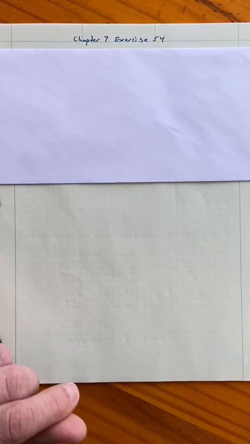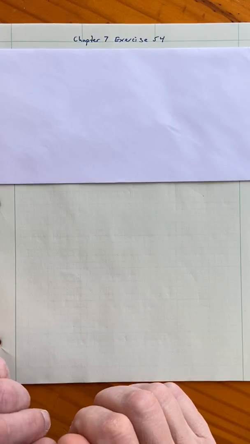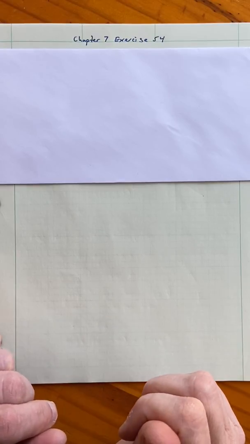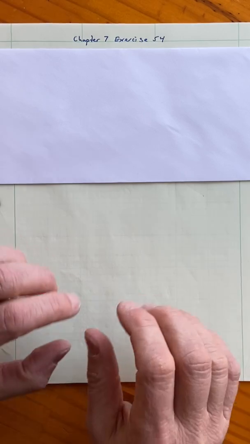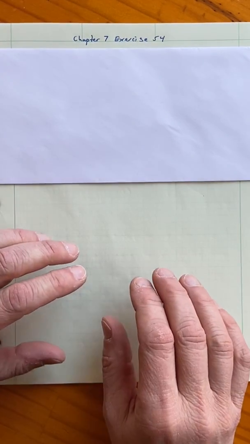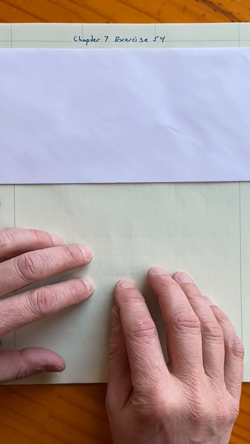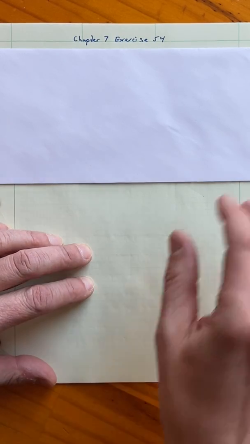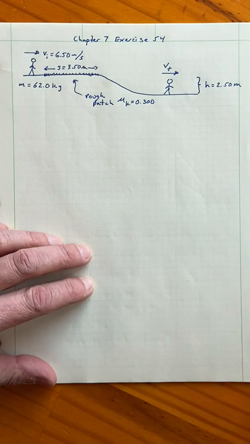As another example, I'll solve for you exercise 54 from the end of chapter 7. You should probably take a look at it and read it carefully. And as we've been talking, the first step, of course, is to draw a picture. So if you haven't drawn a picture of the situation, you might want to go and do that and try it yourself. Here's what I get.